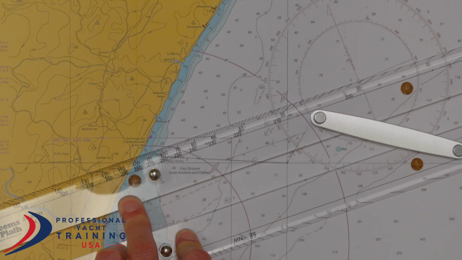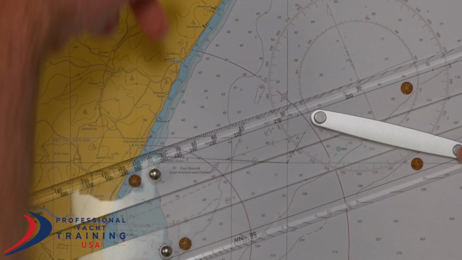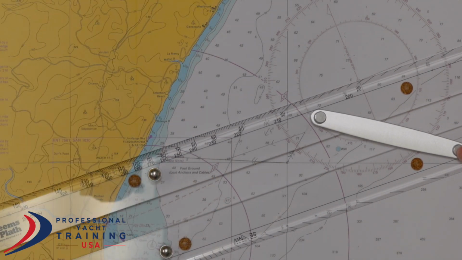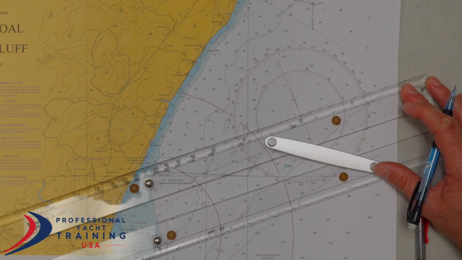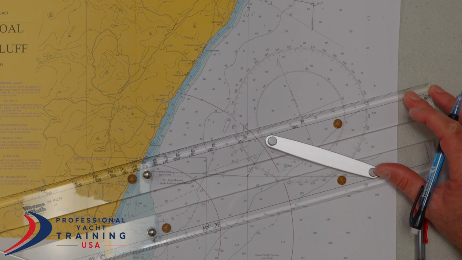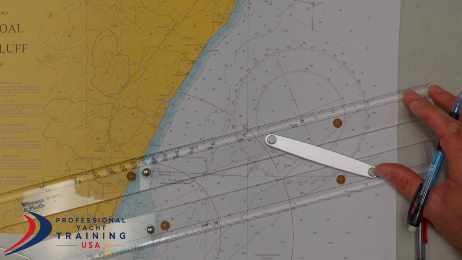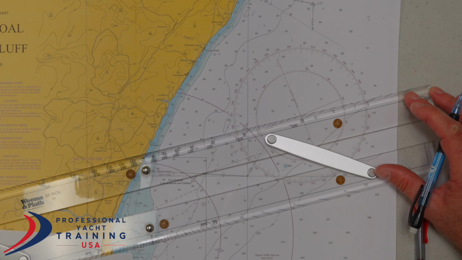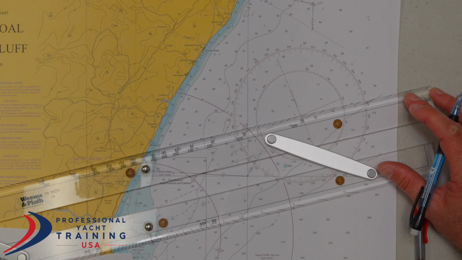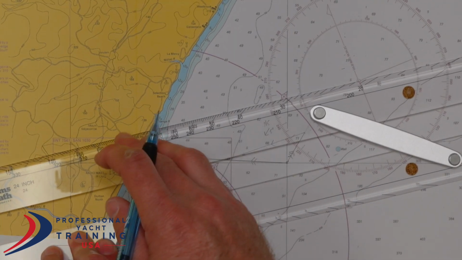And so let's call it 252. If the wind is trying to push me that way, I'm going to counter steer, and I'm going to steer the 5 degrees required. So that's going to be from 252 up to about 257 to counteract the effect of the wind. I'm going to remember that number, 257, because that is my course to steer.